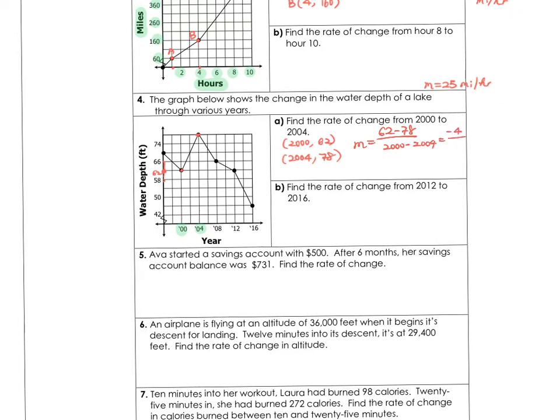So you should have negative 4 over negative 4. I have 1. Is that right? Oh, sorry, I made a mistake there. This is not 4. This is negative 16. So you should have 4 as the final answer. Okay? So I do make mistakes often, and that's 4 feet per year.